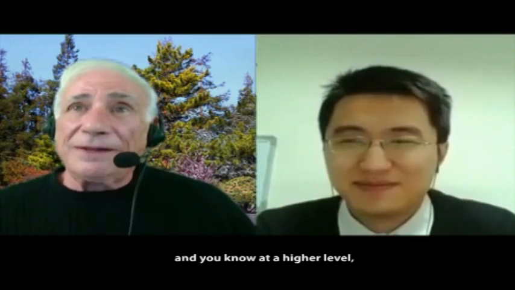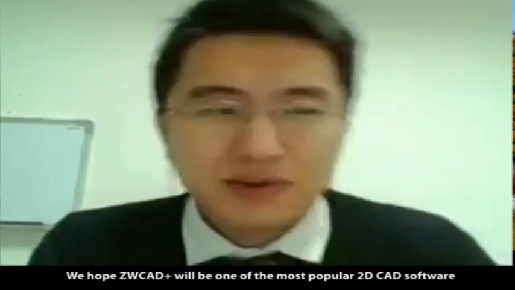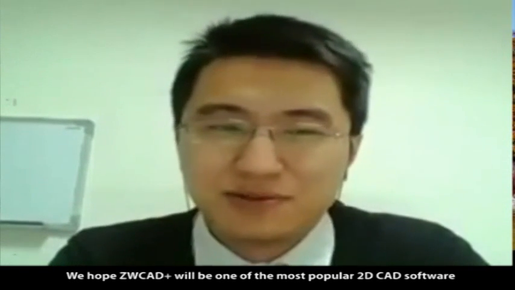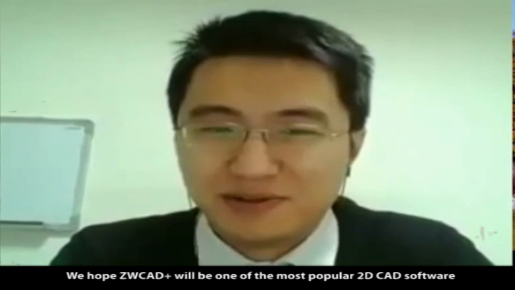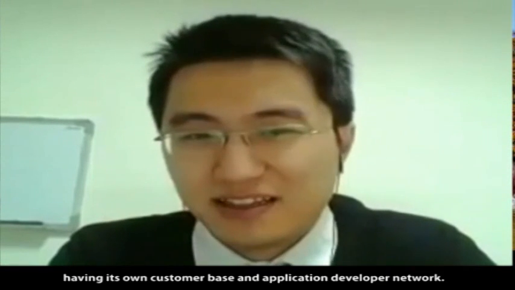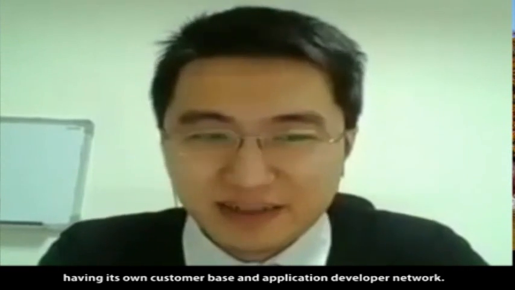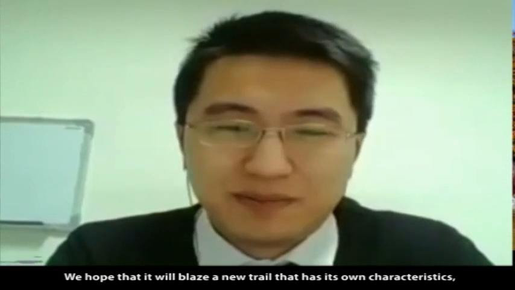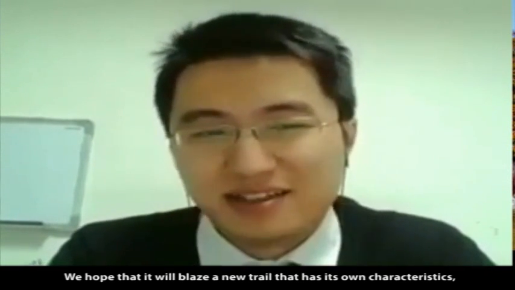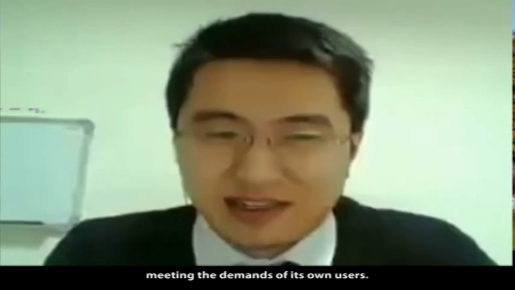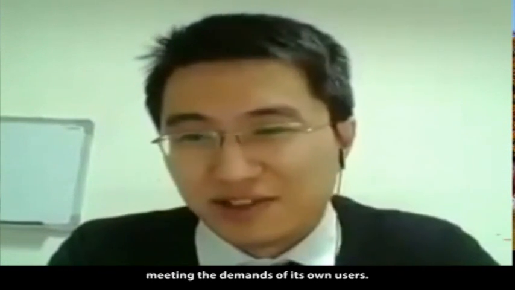And at a higher level, what's ZW Soft's vision for ZWCAD Plus? Well, we hope ZWCAD Plus will be one of the most popular 2D CAD software in the world, and have its own customer base and application developer network. ZWCAD Plus will not be an AutoCAD clone, and we hope that it will blaze a new trail that has its own characteristics and meets the demands of its own users.